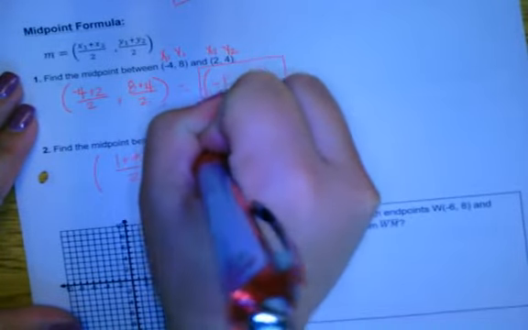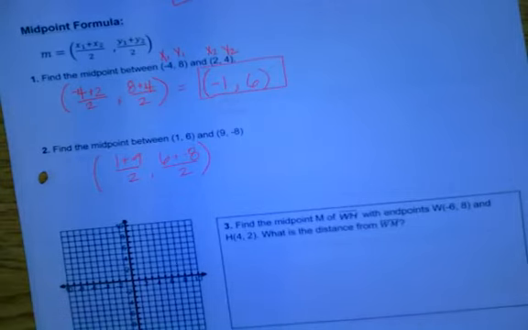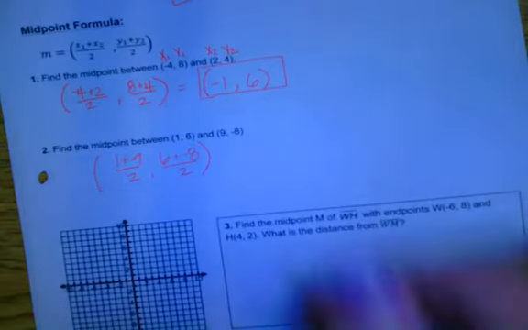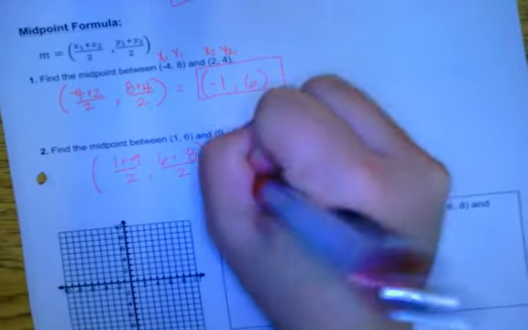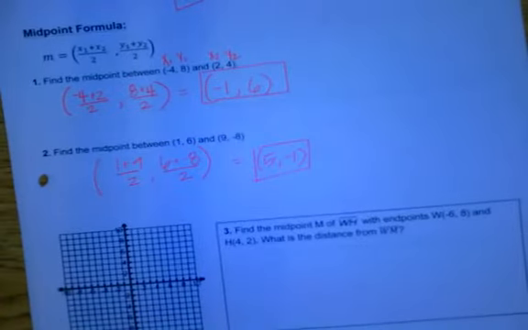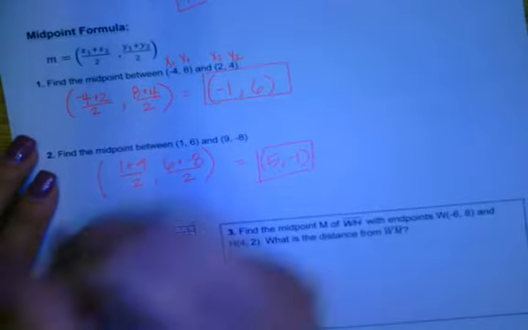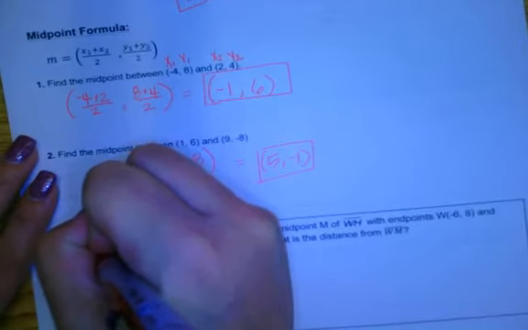Okay, what'd you guys get as a midpoint? 5, -1. Awesome, I agree. Questions over the midpoint formula? Okay, number 3, find the midpoint M of WH with endpoints -6, 8 and 4, 2. So plot your points.